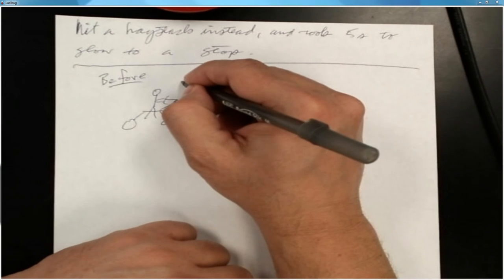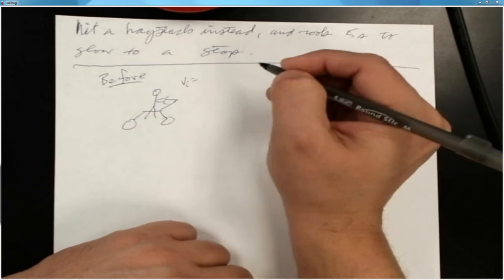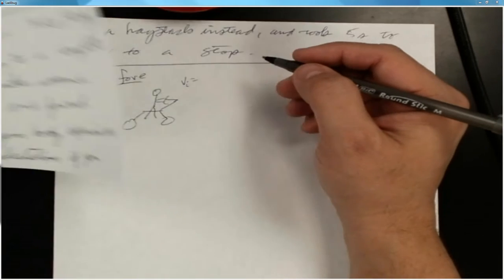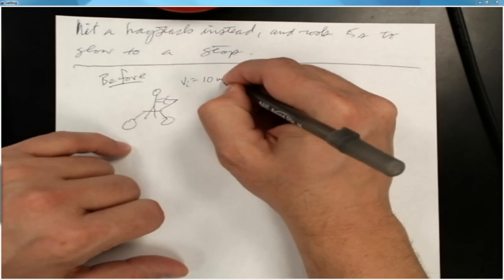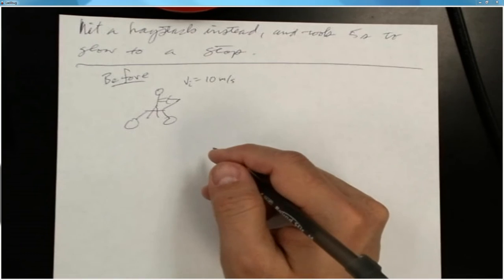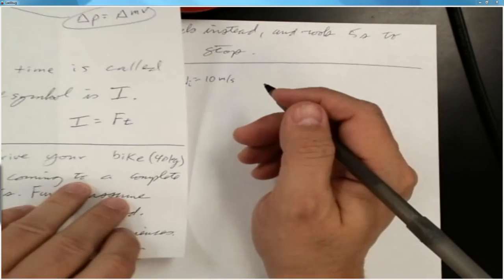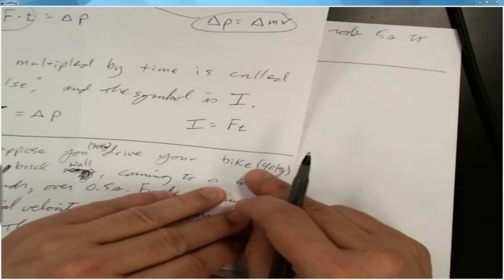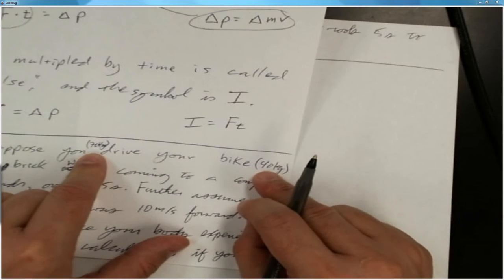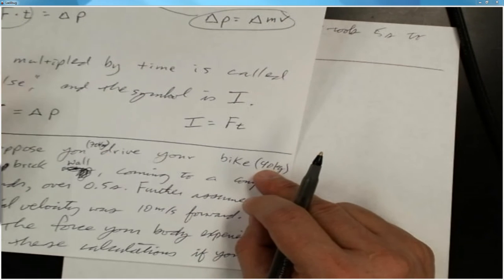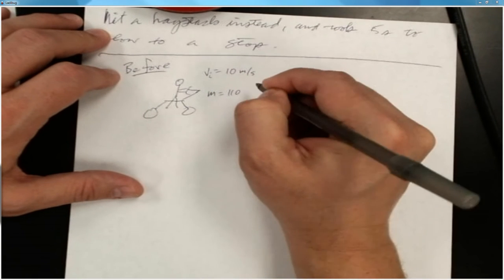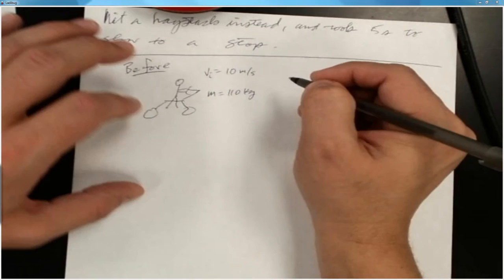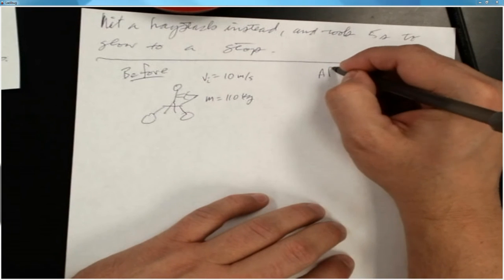So your initial velocity is, what did it say? 10 meters per second forward. And your initial mass is going to be the mass of your bike plus you. So 70 plus 40 is going to be 110. So then your after picture.